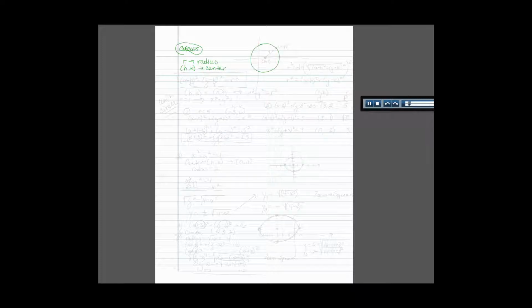So let me do a little sketch here. If you had an xy plane like this, this would be the center, the point hk, and then this distance would be r, its radius. And that's a point, some point xy. So it says the standard form of the equation of a circle with radius r and center hk is x minus h squared plus y minus k squared equals r squared.